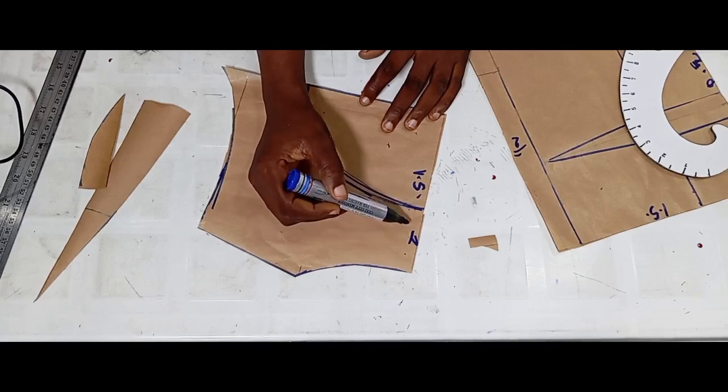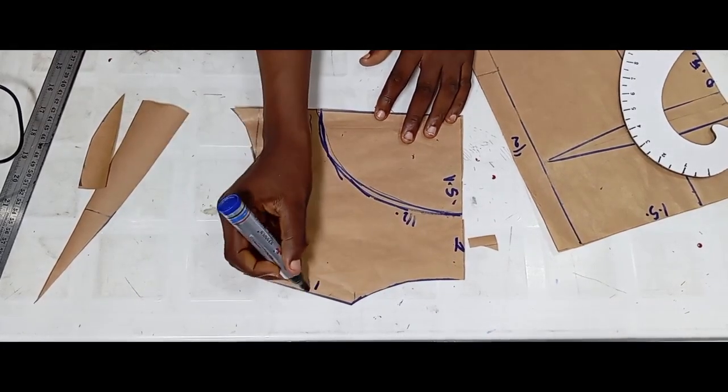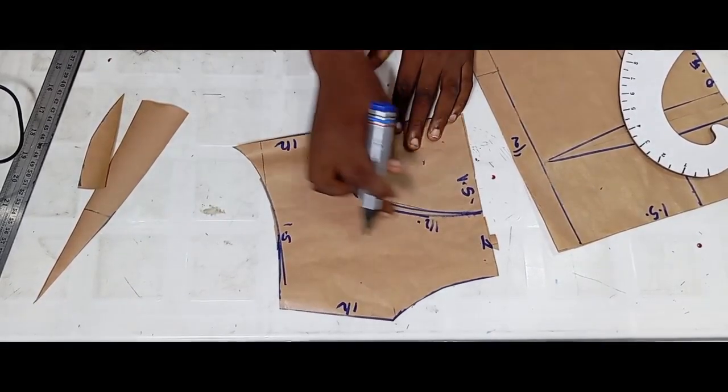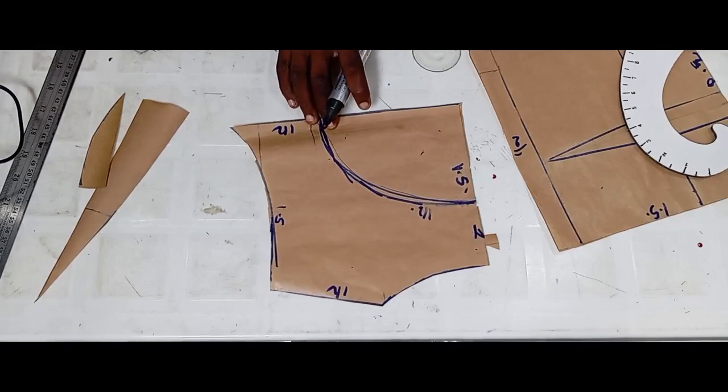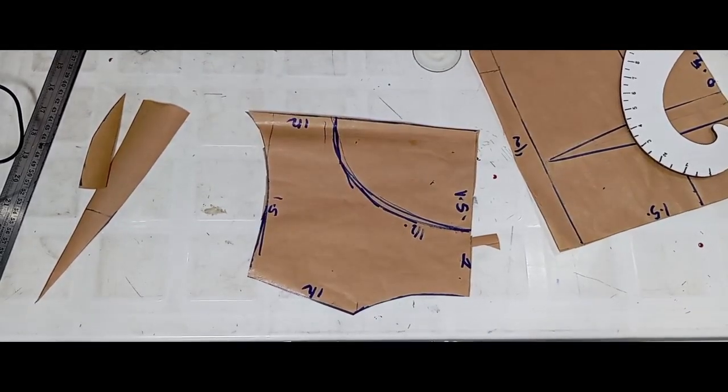I'll be adding buttons to this place. Okay. So you add half inch here, half here, then you add half here. This place also you add half inches. Then you are good to go. So in this case, I'll be cutting 2 of this. Okay. So I'll go ahead and cut it now.